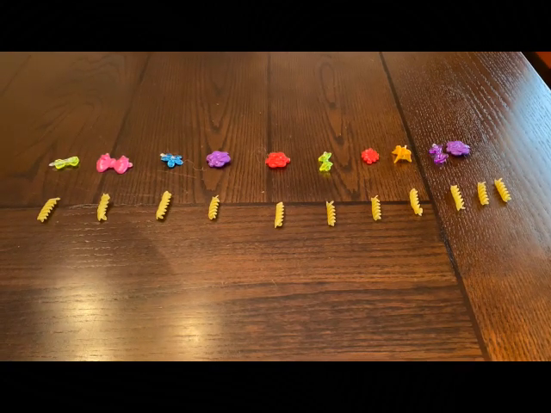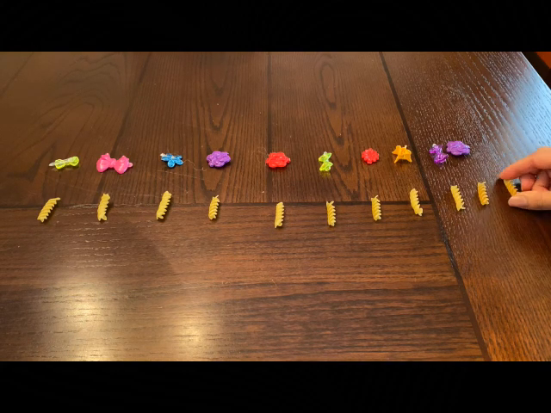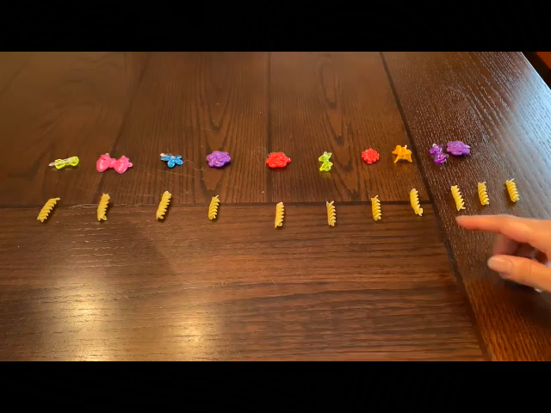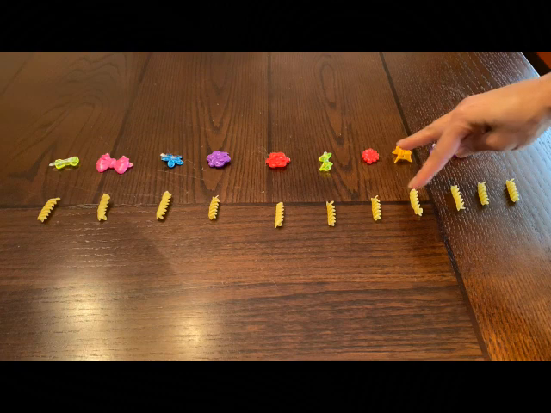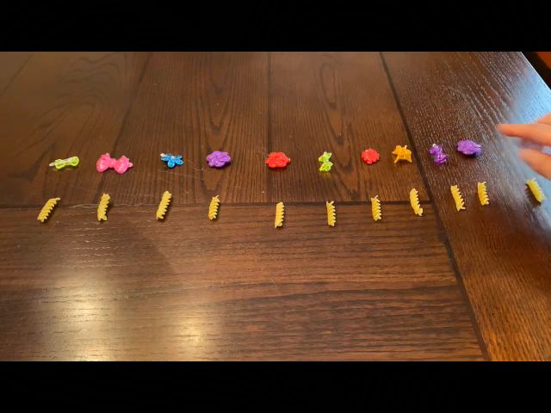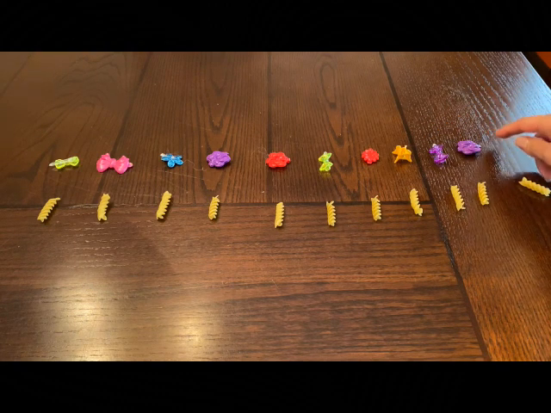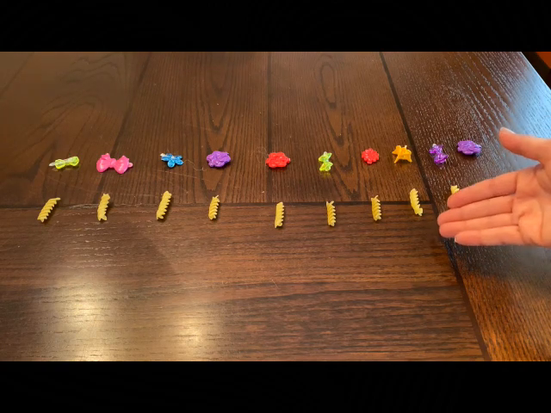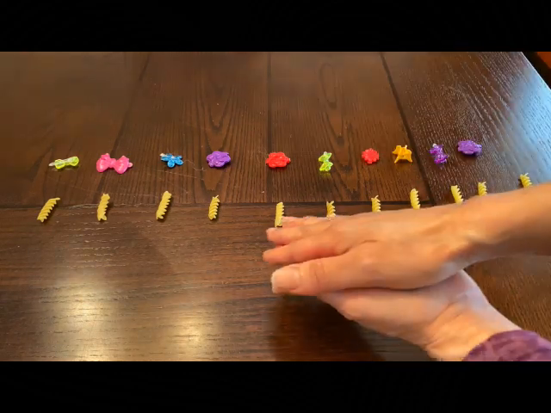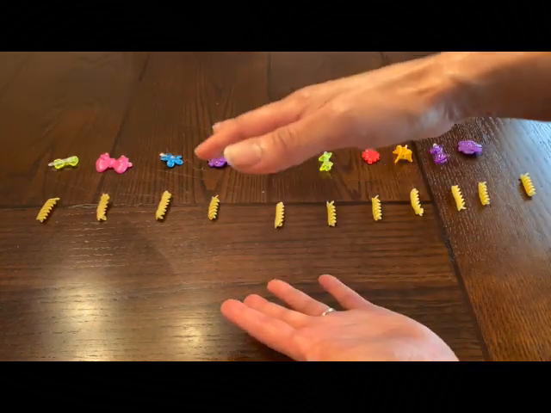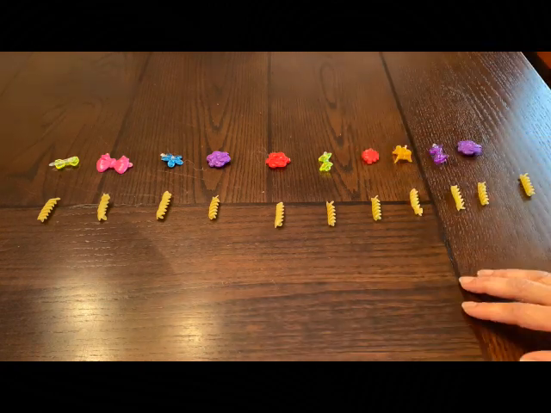Which group is greater? The barrettes or the noodles? I hear you saying the noodles. You're right. And I know that because all of these are paired up with each other. They all have partners. But this noodle, we have an extra noodle over here, does not have a partner. That means there are more noodles than barrettes. Or we could say the noodles are greater than the barrettes.